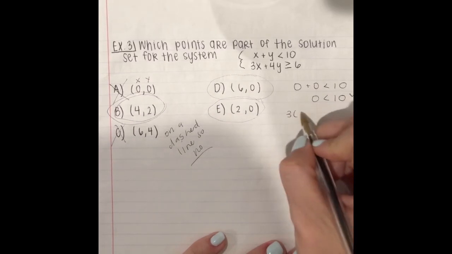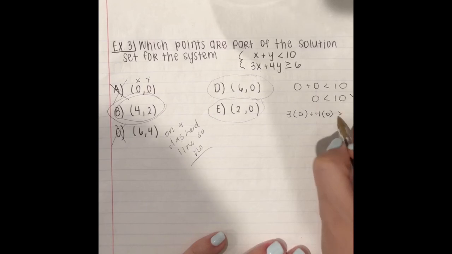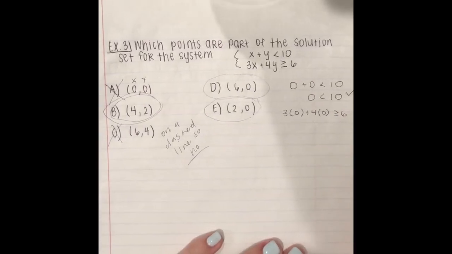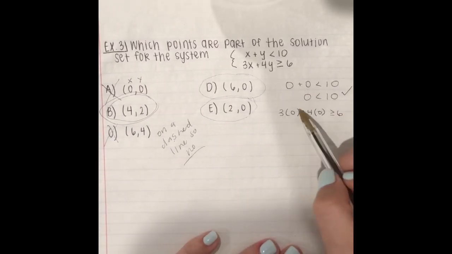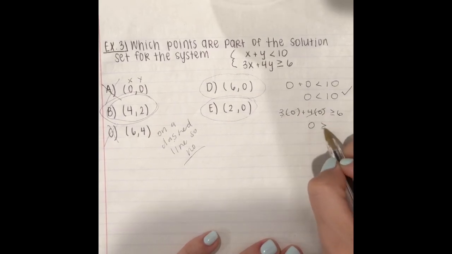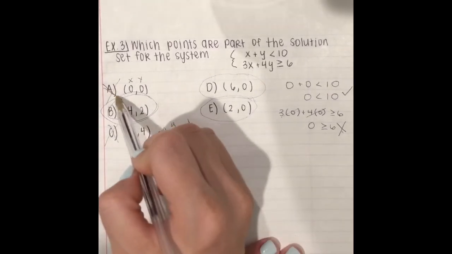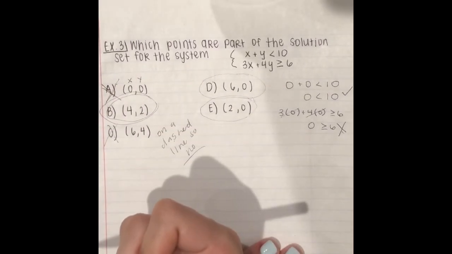So we have 3 times 0 plus 4 times 0 needs to be greater than or equal to 6. Well, 3 times 0 is 0. 4 times 0 is 0. So we get 0 is greater than or equal to 6. 0 is not greater than 6. So it only worked for one, not the other one. So A still does not check out.